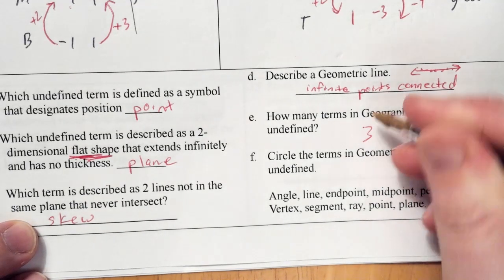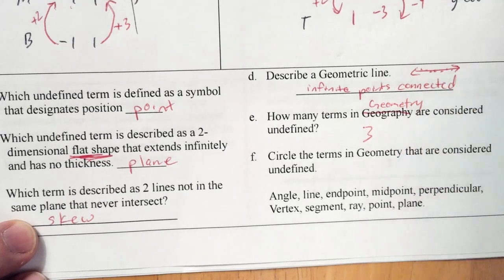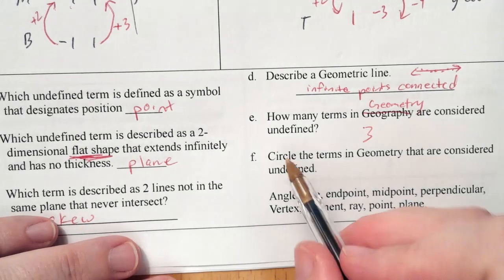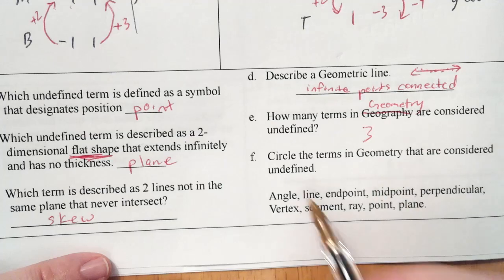And I think that was supposed to be geometry. Geometry, sorry, there was a typo. So in geometry, circle the terms that are considered undefined.